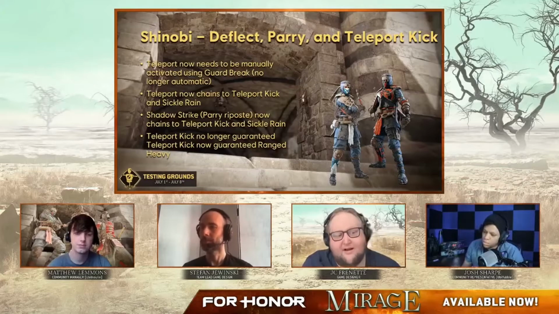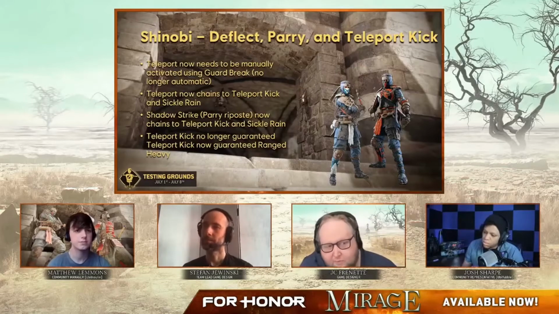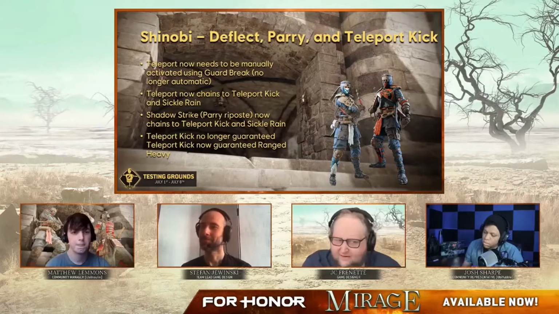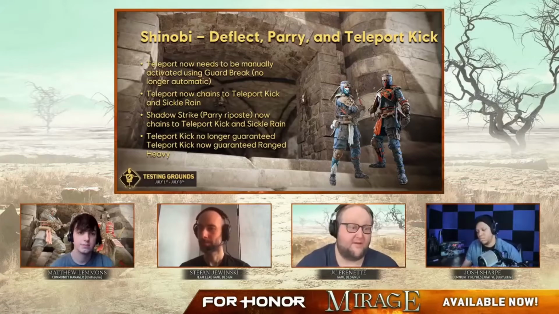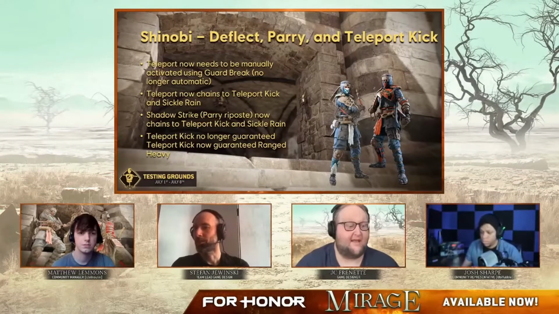So teleport now changed to teleport kick and sickle rain. Before it only changed to teleport kick and it was guaranteed. So teleport kick is no longer guaranteed, so you can dodge it, but then you have that undodgeable sickle rain mix up there. So after a deflect, your opponent has to go, oh, is he going to do a kick? Is he going to do a sickle rain? And then react and read accordingly. And boom, it's another mix up. It's much more fun and interactive.